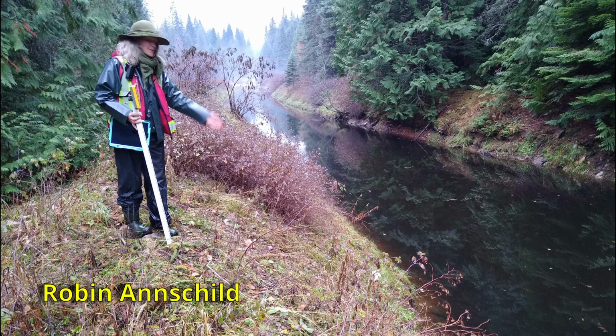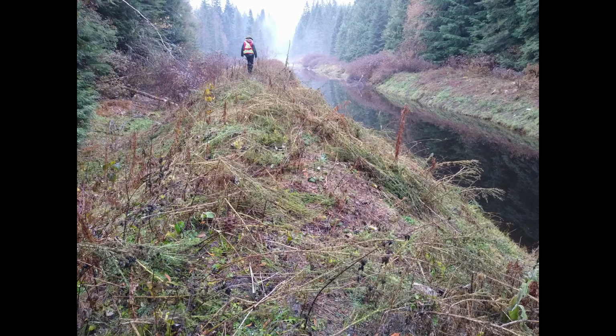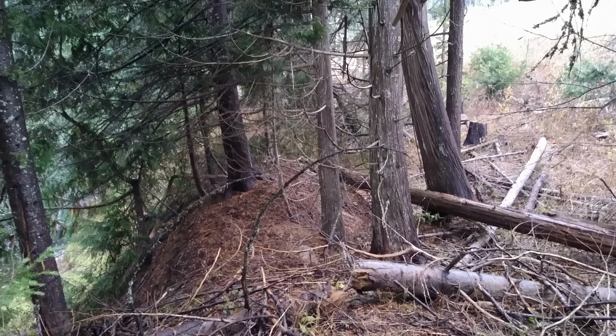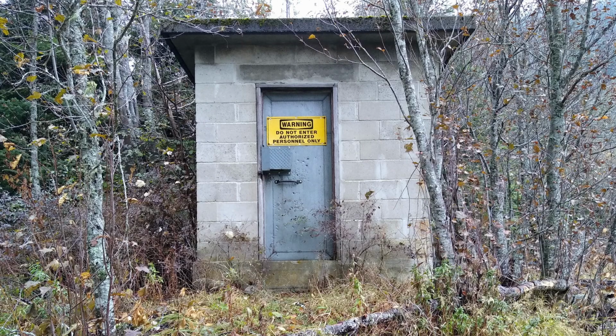Robin Anschild is standing on the banks of the trench dug for the siphon 68 years after the pipe was installed. The trench filled with water. The siphon pipe is buried deep in the ground beneath the water in the trench. Large trees are growing on the soil piled along the edge of the trench. This building contains the valve that opens and closes the flow of water in the siphon pipe.